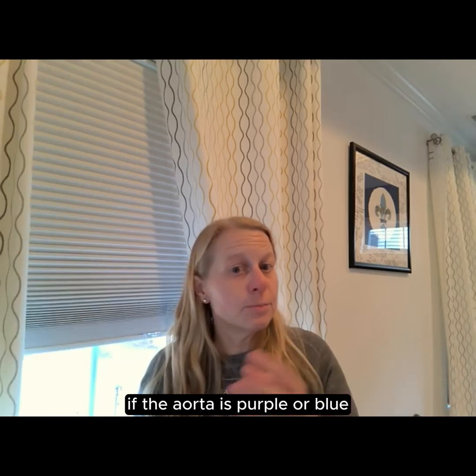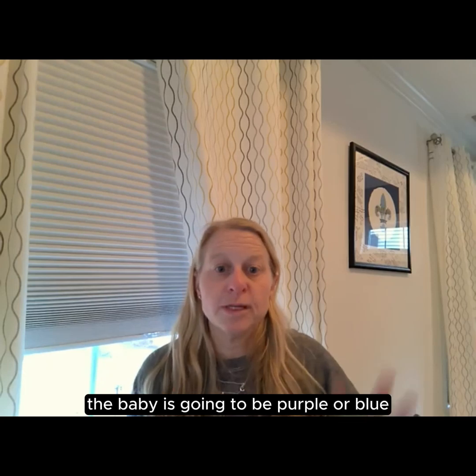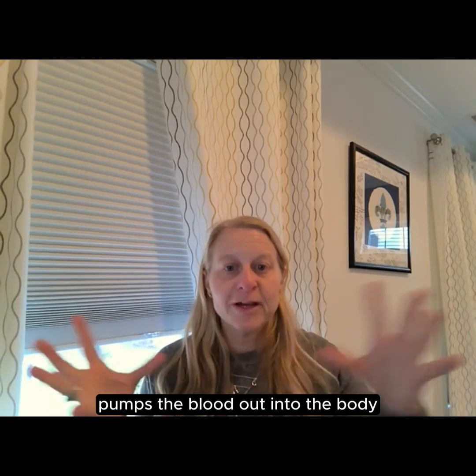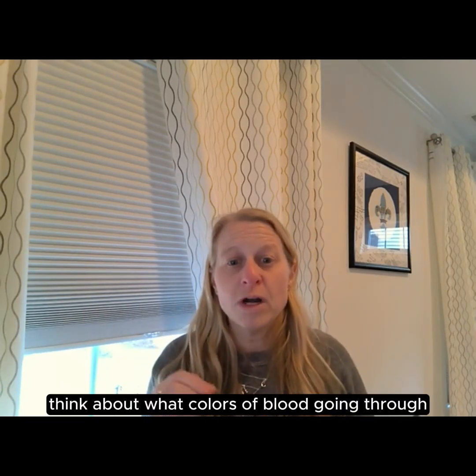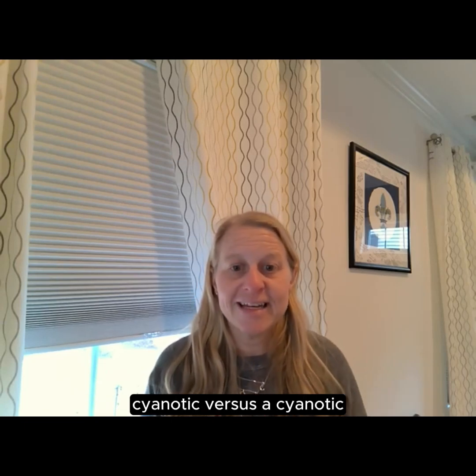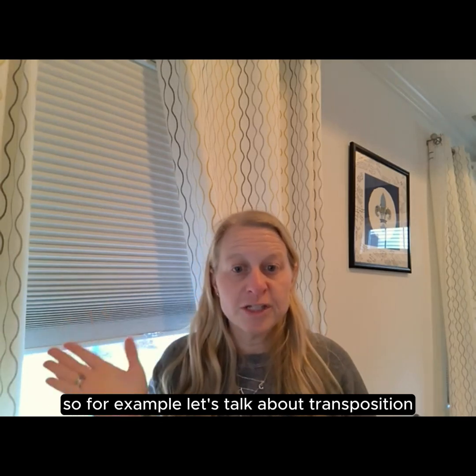If the aorta is purple or blue, it's a cyanotic heart defect, right? The baby is going to be purple or blue. The aorta, as you remember, pumps the blood out into the body. So it's what the baby is going to be a reflection of, is the aorta. So think about what color is the blood going through the aorta, and that's going to help you understand cyanotic versus acyanotic.